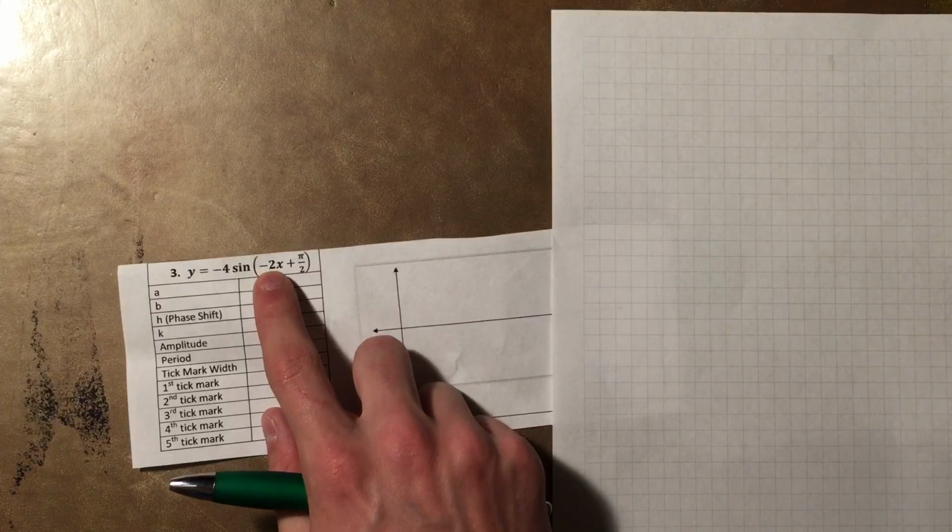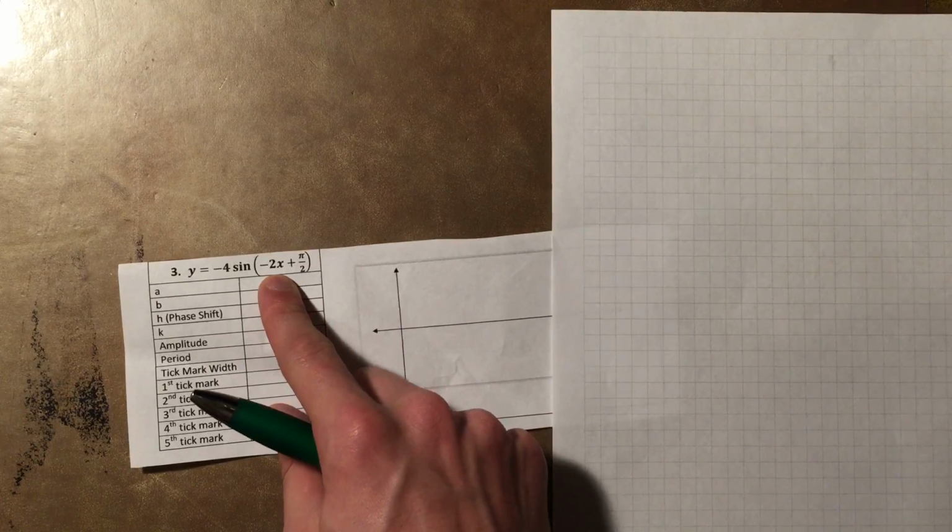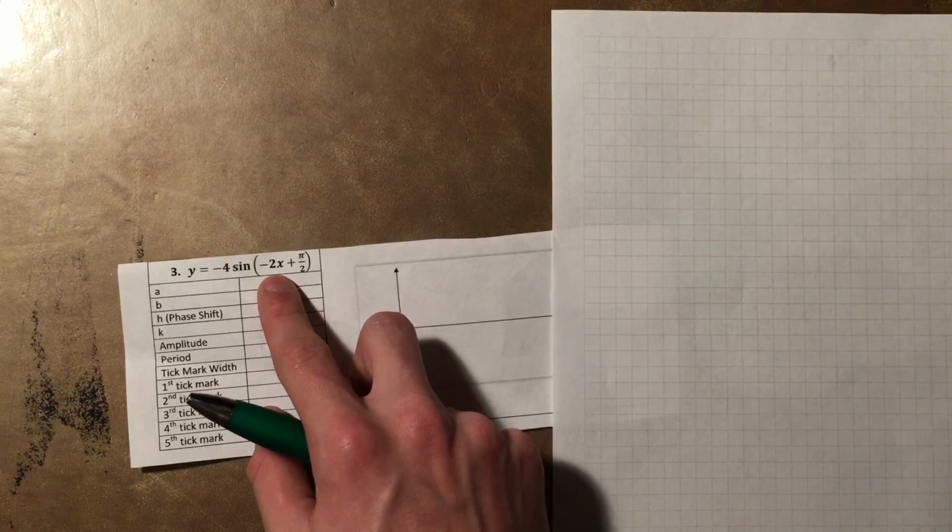Okay, so firstly, let's look at this equation we have right here. Y equals -4 sine, in parentheses, -2x plus pi over 2. So first, let's find the four main values of the equation: A, B, H, and K, as we have here.